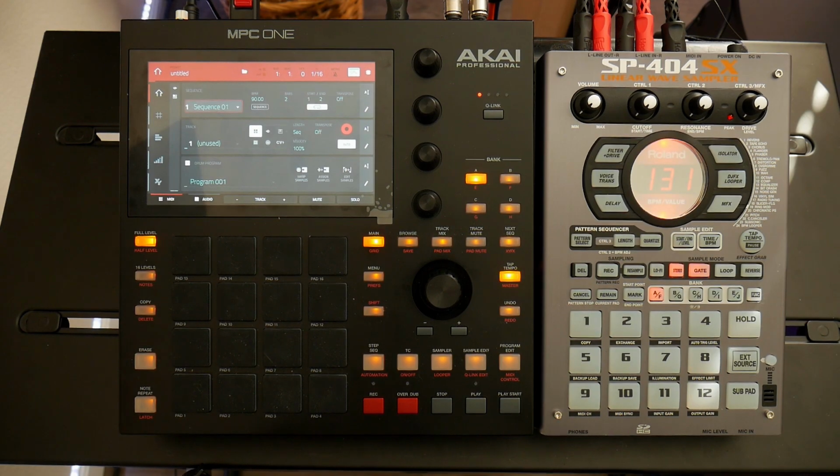So yeah, enough chit chat. Let's jump into it. I'm gonna try to make a beat, obviously using that Drum Synth plugin. Let's get it. All right, guys, I fired up the MPC One and I'm ready to explore the Drum Synth.